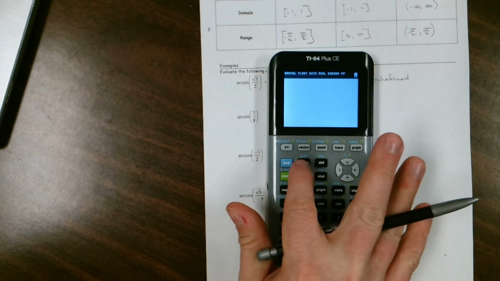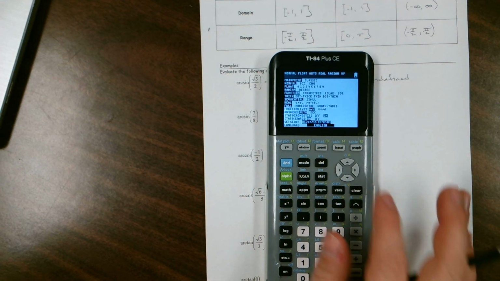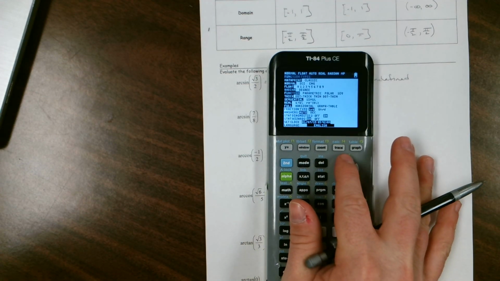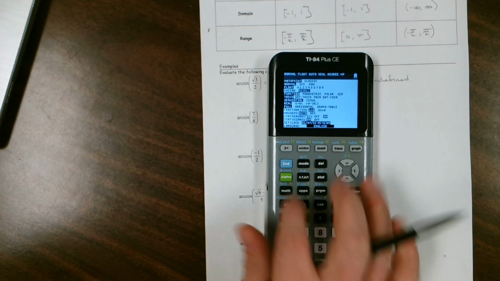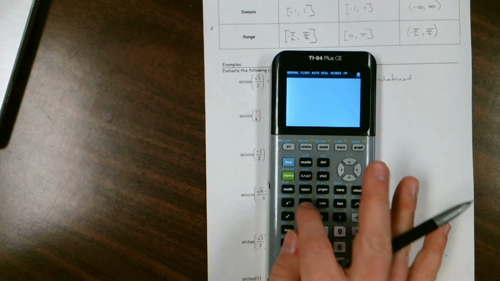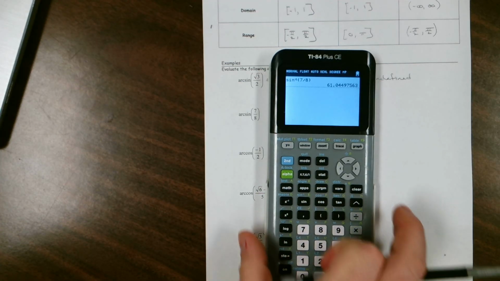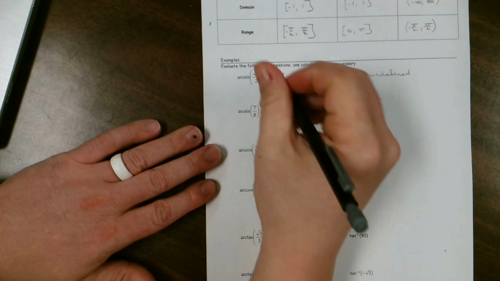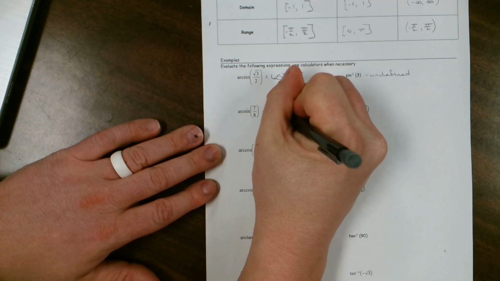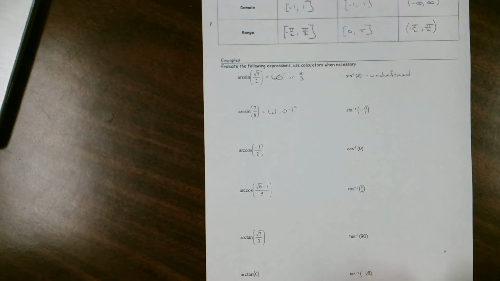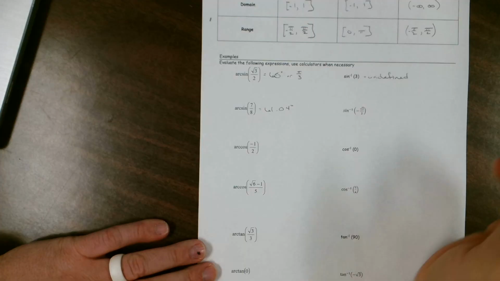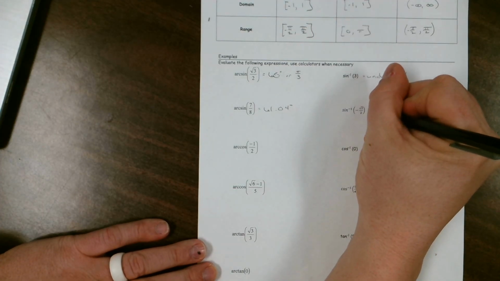I'm going to go ahead and just give the answer in degrees, so I'm going to press the mode button, scroll down, and choose degree. And I'm going to take the arcsine of 7/8 and get 61.04 degrees. Beautiful. All right, the arc sine of negative radical 2 over 2.